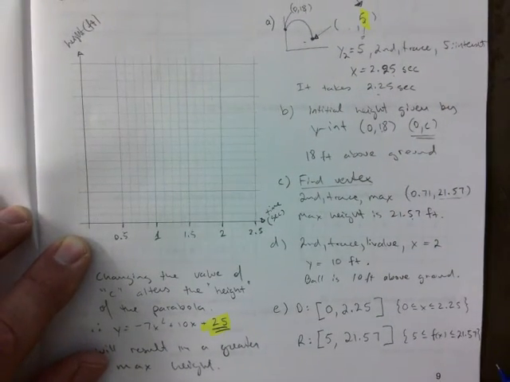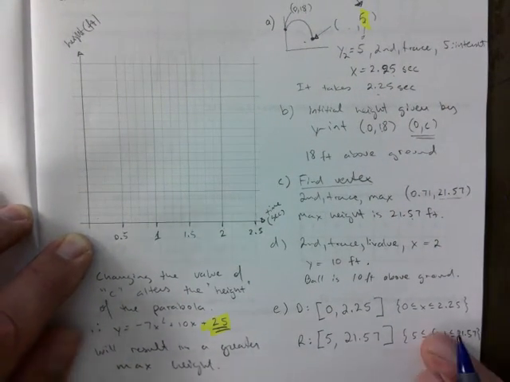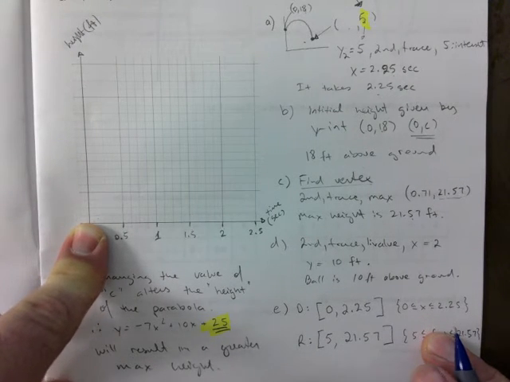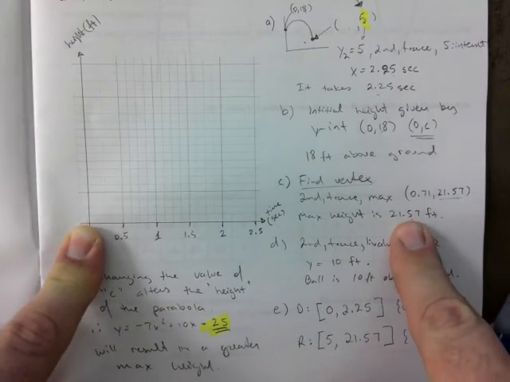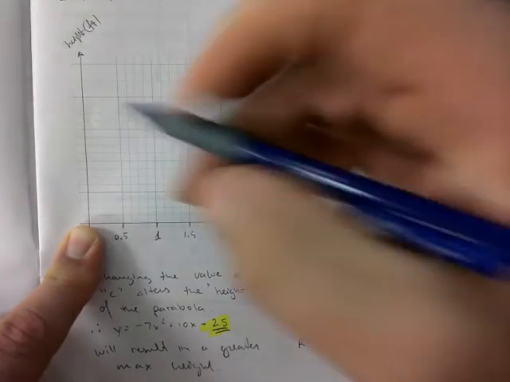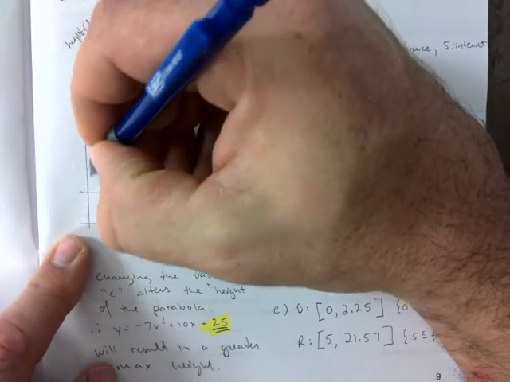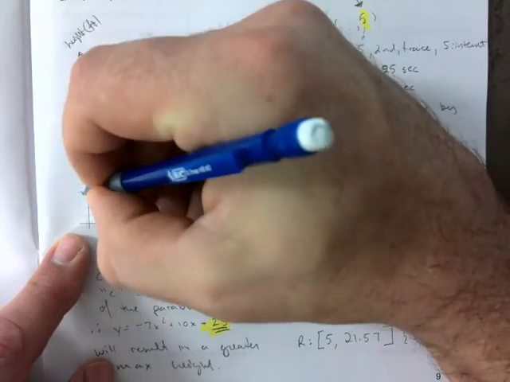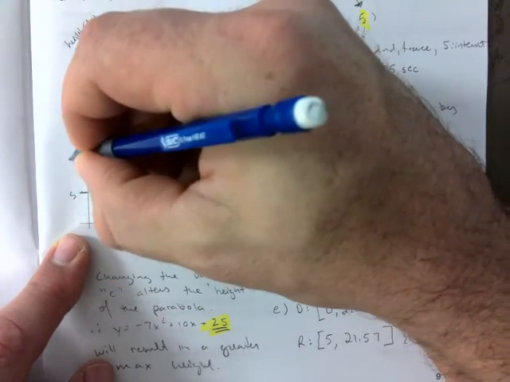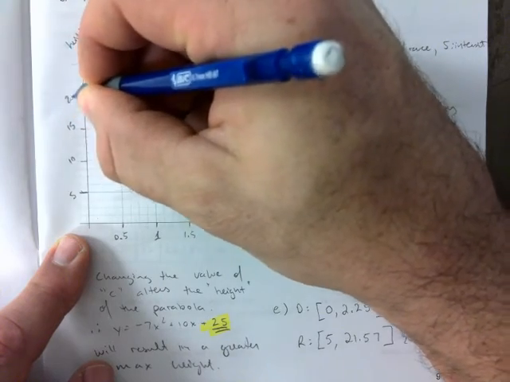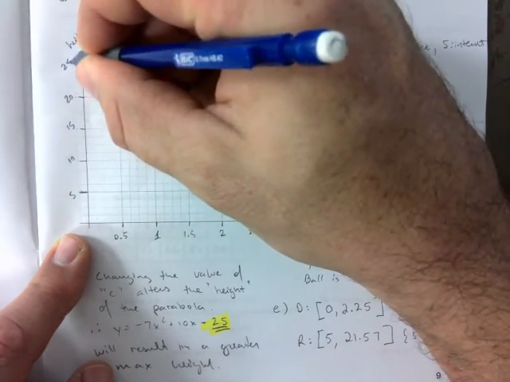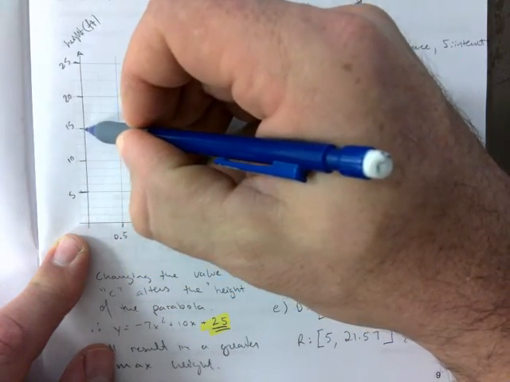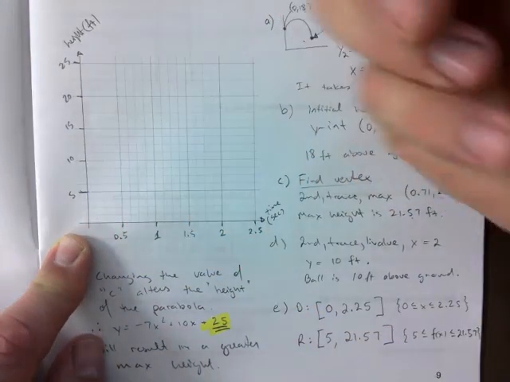You have that. And now for the y-axis, I'm just going to focus on the vertex. And so the highest point I ever get to is 21.57. So let me try 5, 10, 15, 20. That works pretty good. So 5, 10, 15, 20. So this must be 25. And make sure if you go up by 4 boxes, that it stays consistent like that.